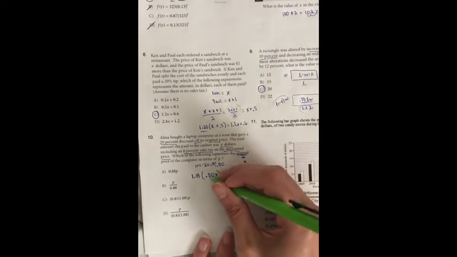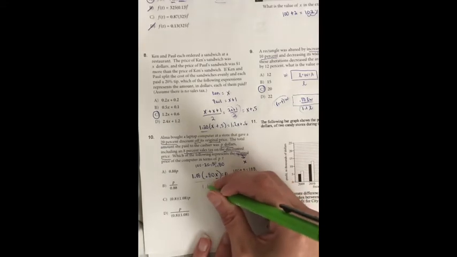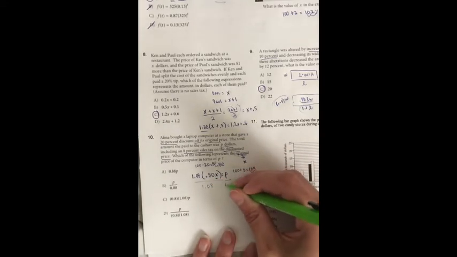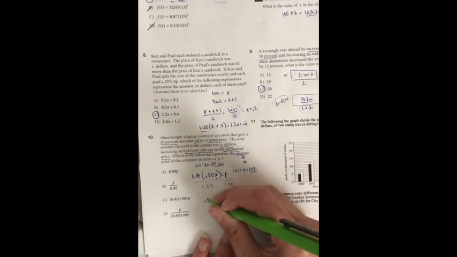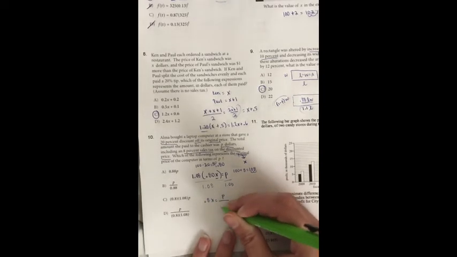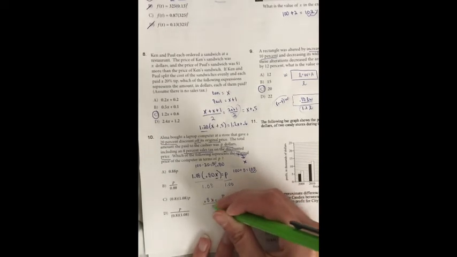And what we need to solve for is which of the following represents the original price. So I'm going to solve for x. So first I'm going to divide by 1.08. So I have 0.8x is equal to p over 1.08, and then I'm going to divide by 0.8.